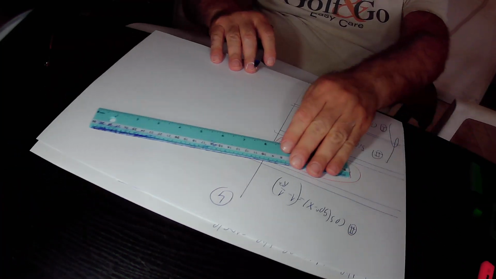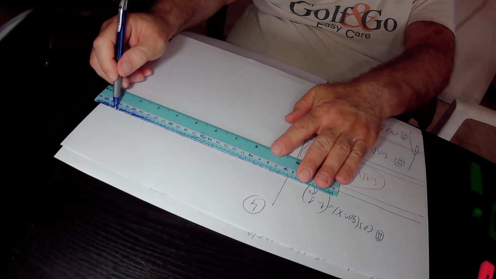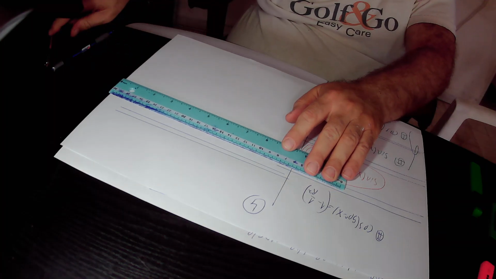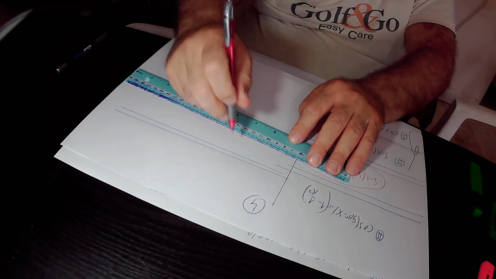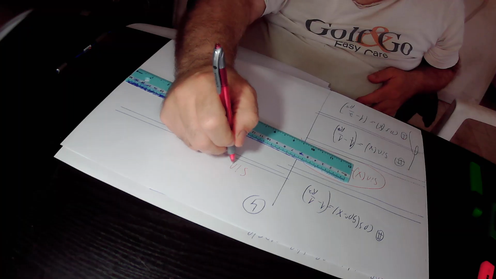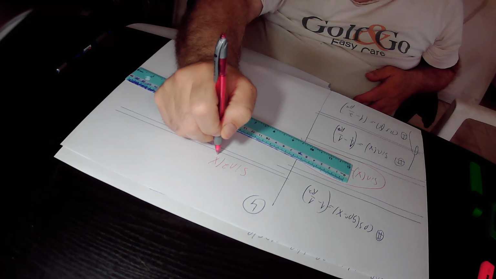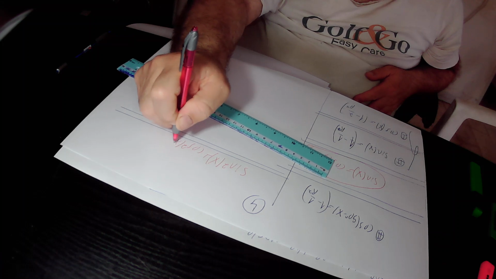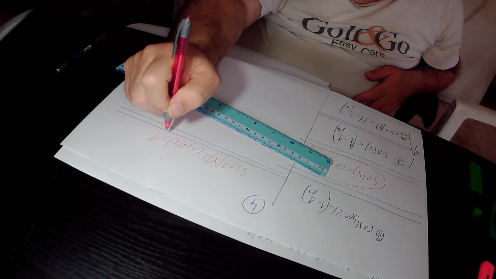In the next step, we use the following trigonometric identity that states that sine squared x plus cosine squared x equals 1.